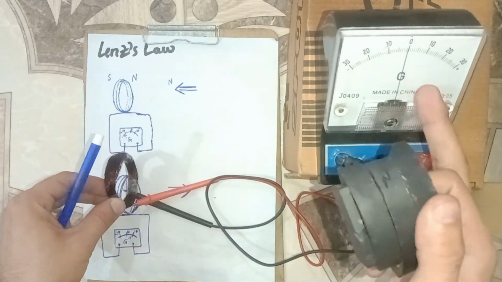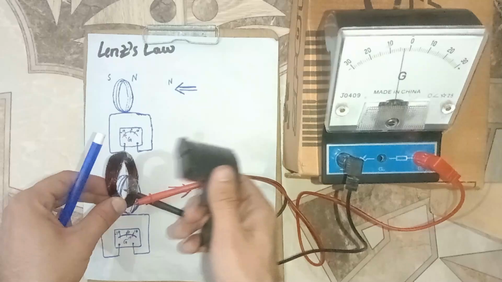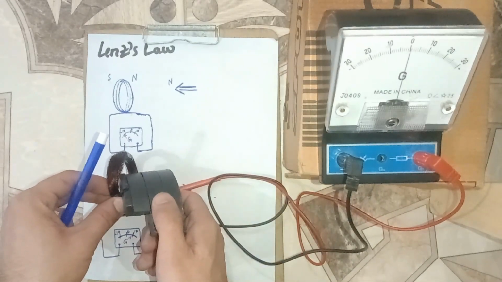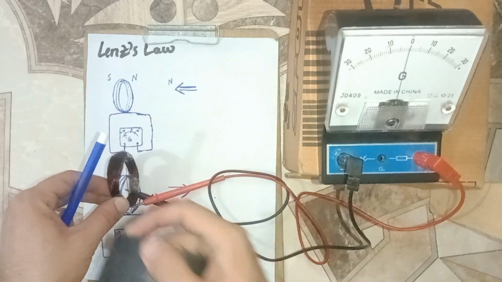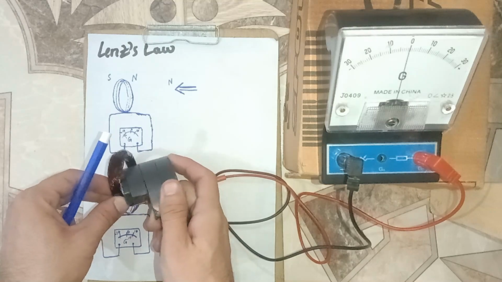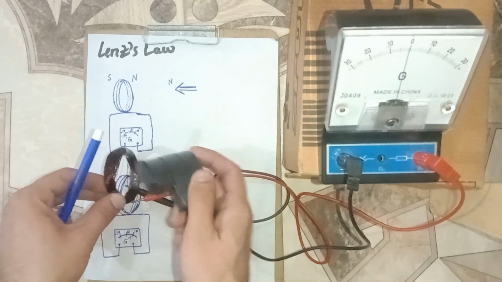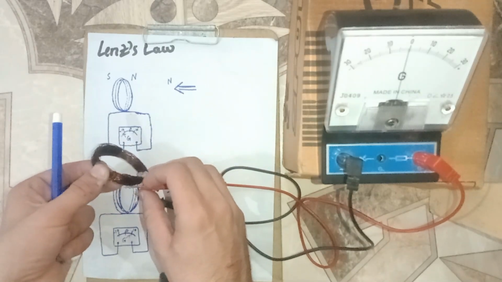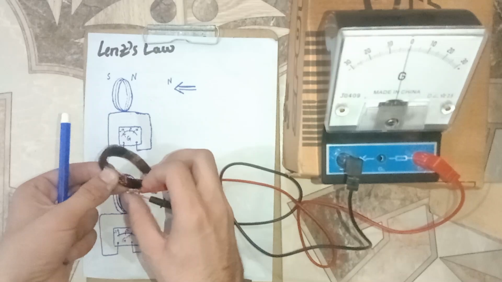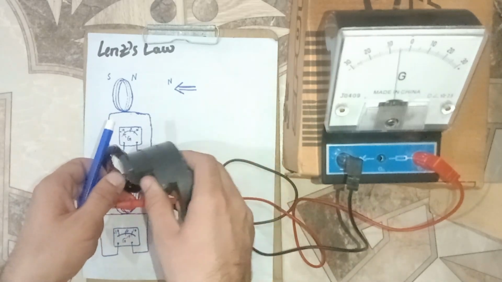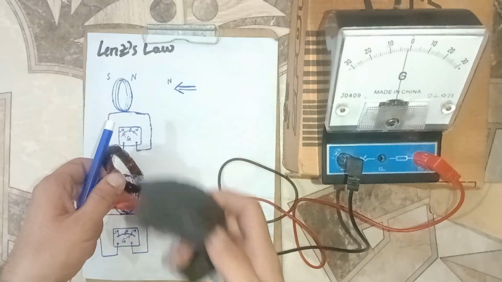Here the deflection is towards the right.